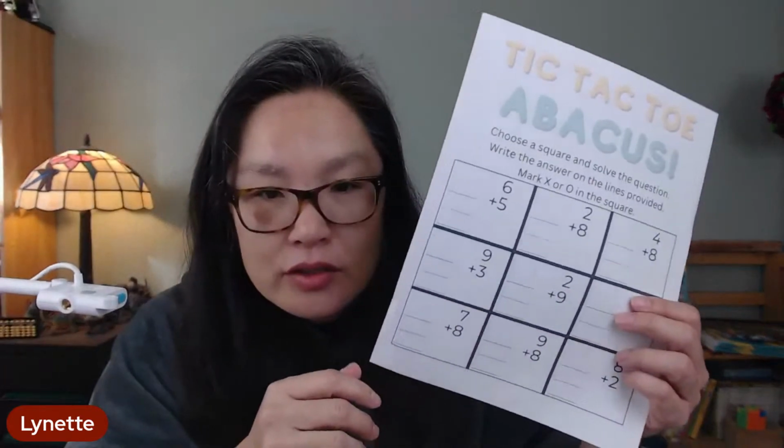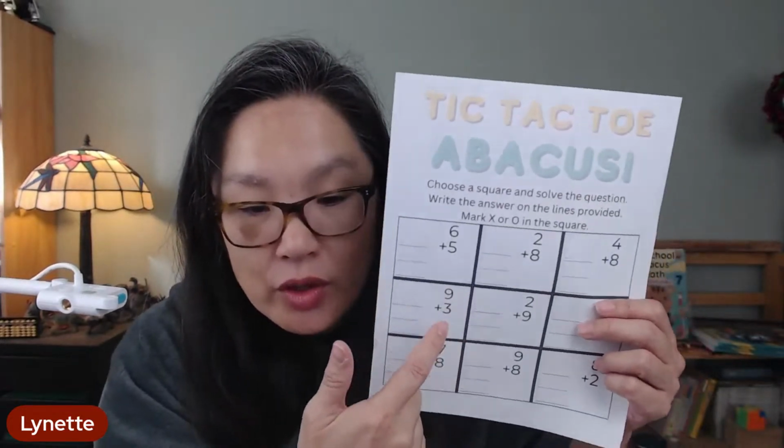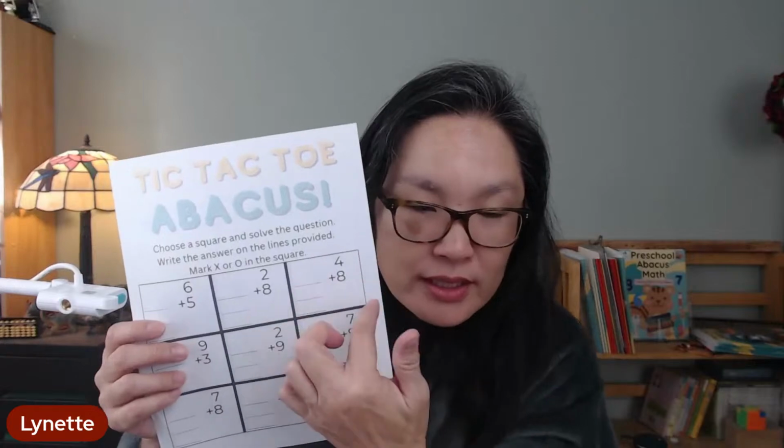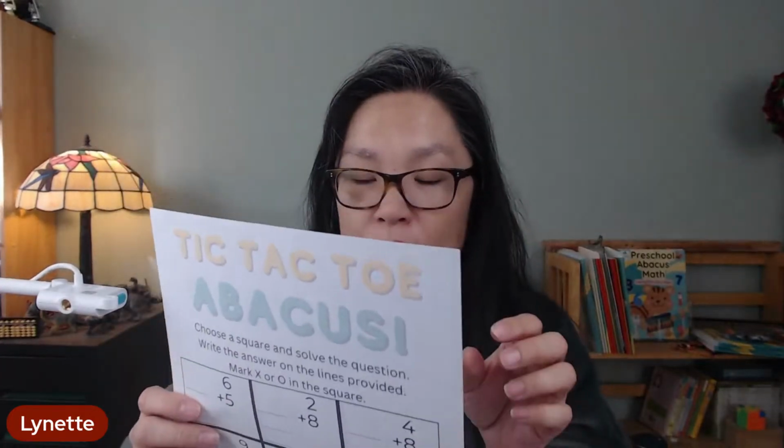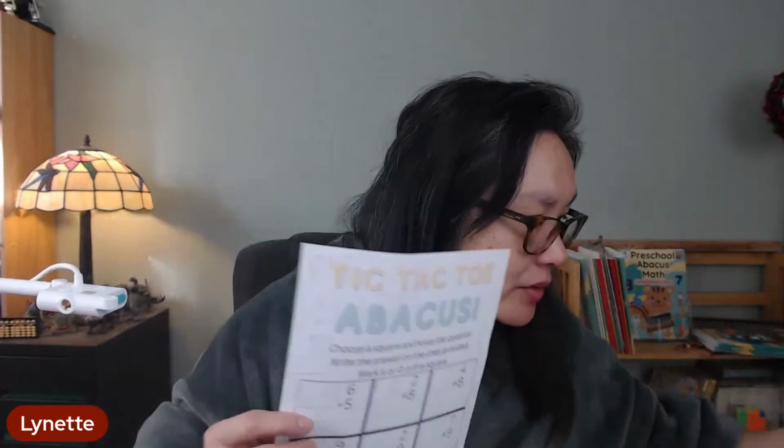This was part of my class. In my class we also do tic-tac-toe. The idea here is that they understand how to answer the questions, and then they put in the numbers. A lot of my activities are math oriented, but abacus oriented.